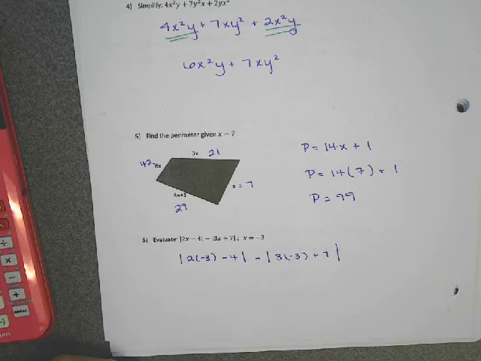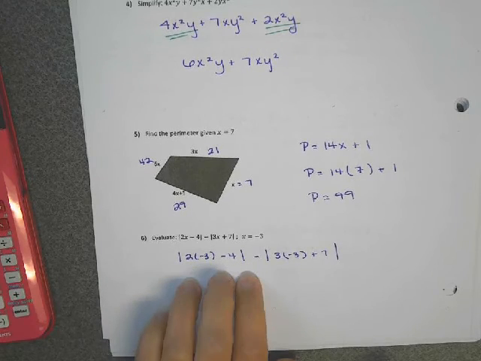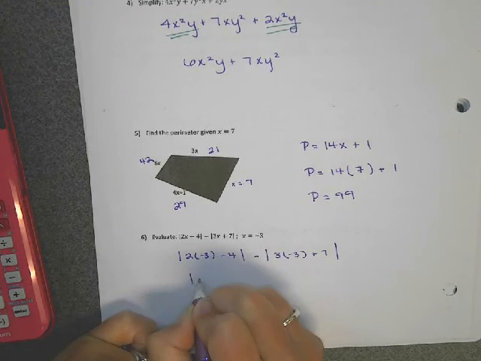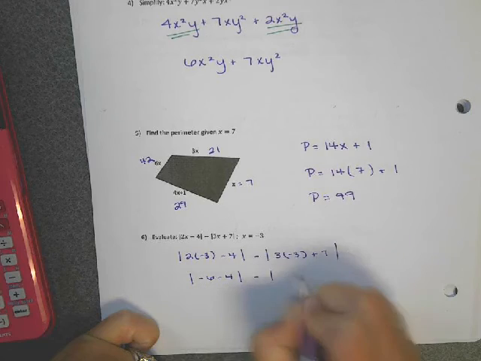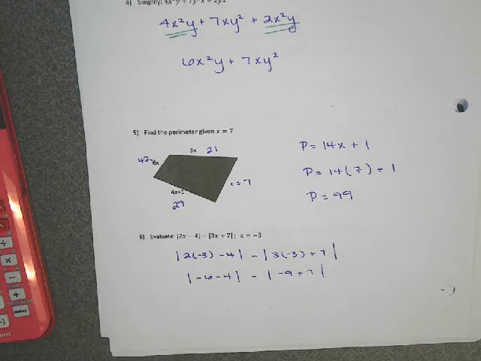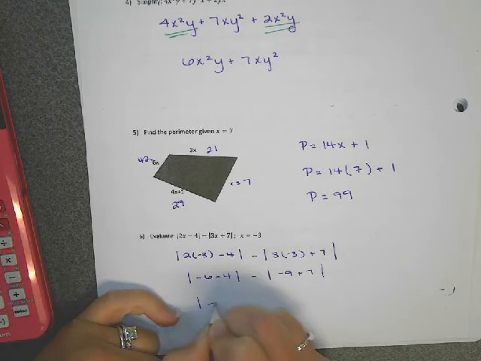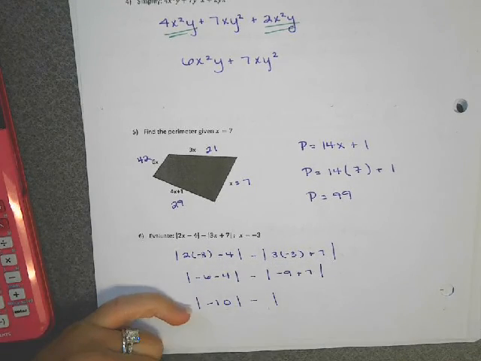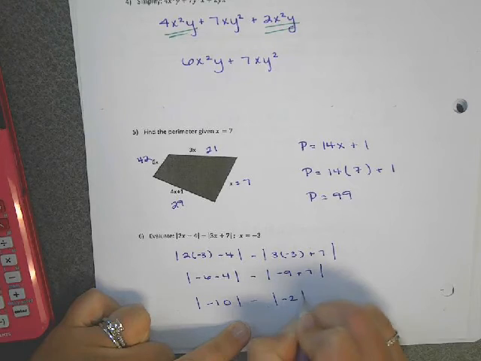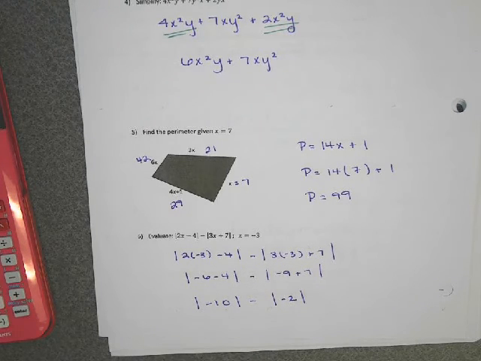Okay, so I think I have everything filled in there. Now, absolute value bars are like really strong parentheses, okay? So when we're simplifying this, you want to simplify everything on the inside of those brackets first. So in this case, you'd have negative 6 minus 4, negative 9 plus 7. Okay. This one is negative 6 minus 4 is negative 10. Negative 2. Okay.